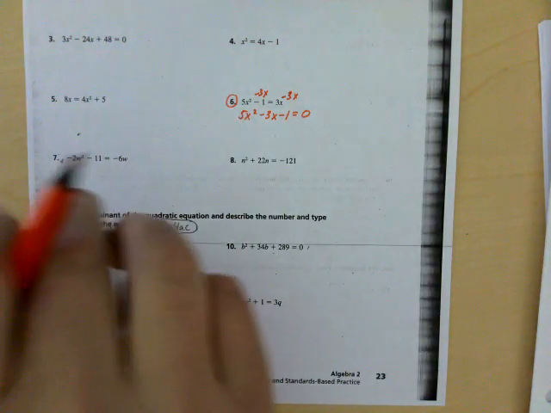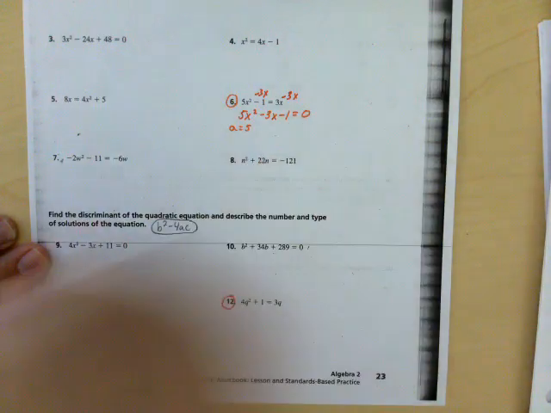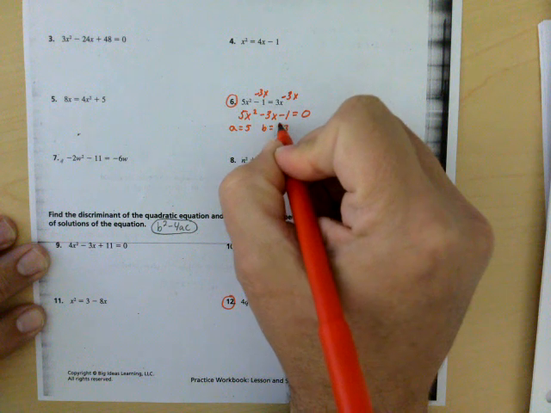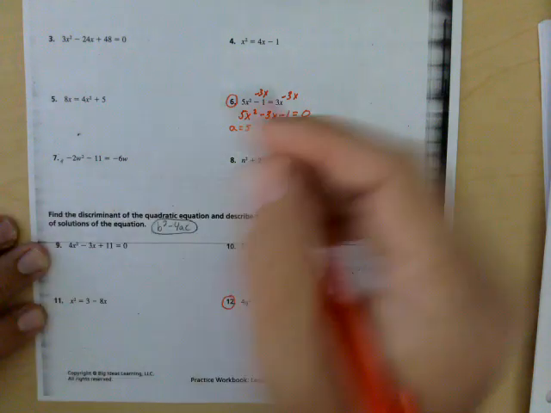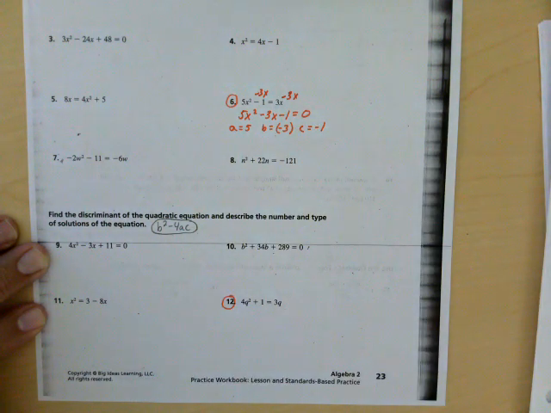Now we can pick out our A, B, and C. A in this case is the number 5. B is a negative 3, and I talked about making sure that goes in parentheses, especially when you're squaring. Your calculator is going to mess you up if you don't have a negative wrapped in parentheses before you square it. And then C, in this case, is negative 1.